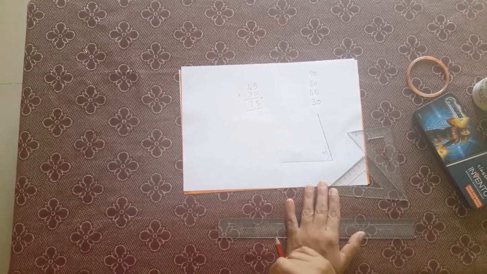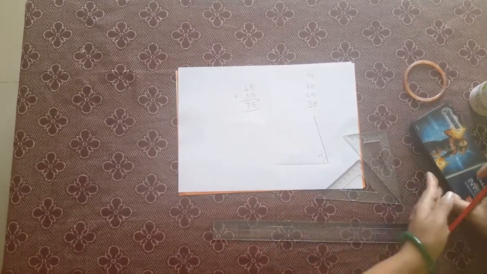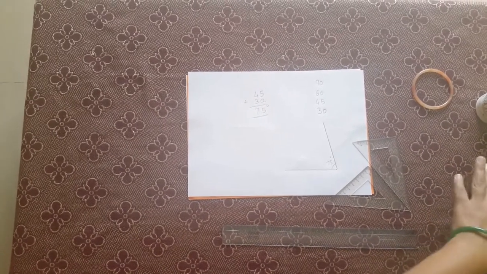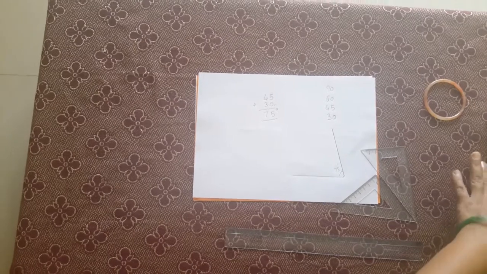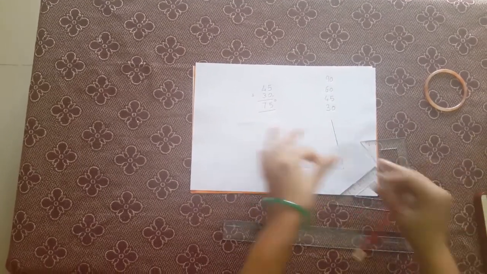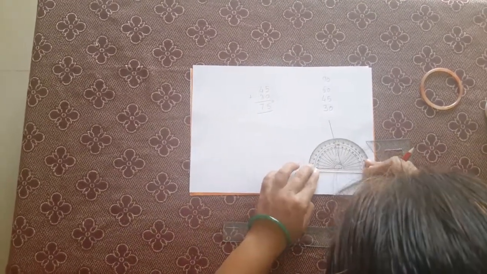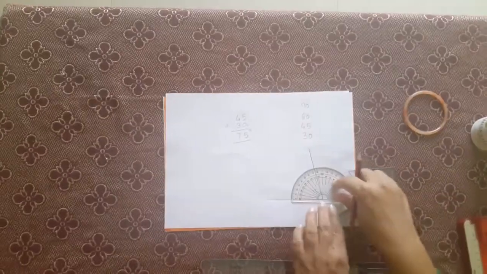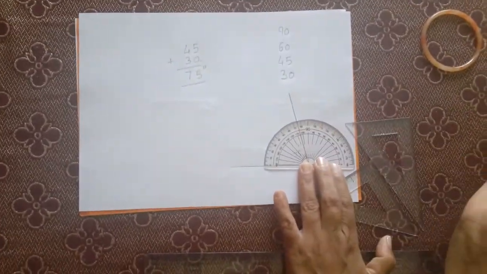You can check using a protractor whether it is 75 or not. So let's check using a protractor. You can see this angle is exactly coming 75 degree.